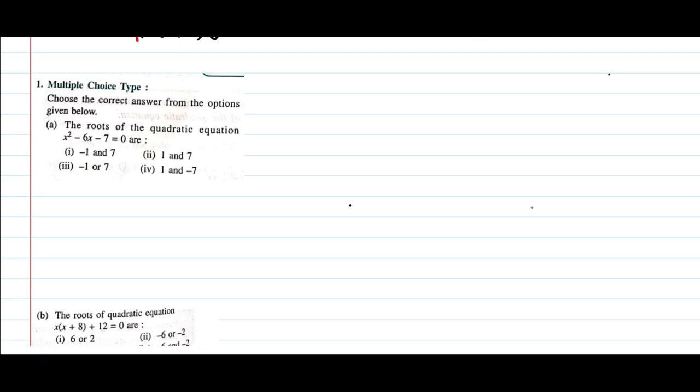In today's class we are going to learn ICSE board 10th grade chapter 5, that is quadratic equations. In that we are going to solve exercise 5.b. Okay, so let's begin the class.